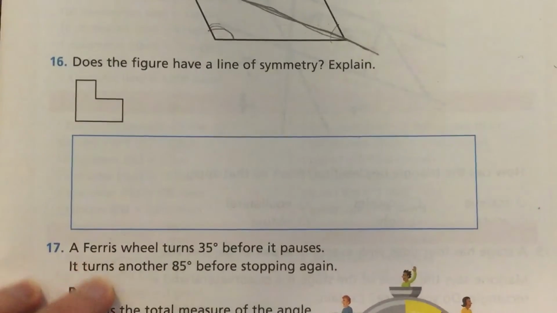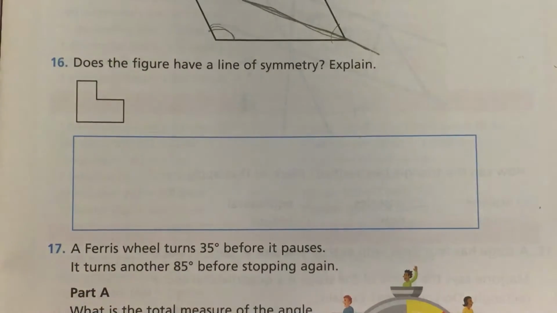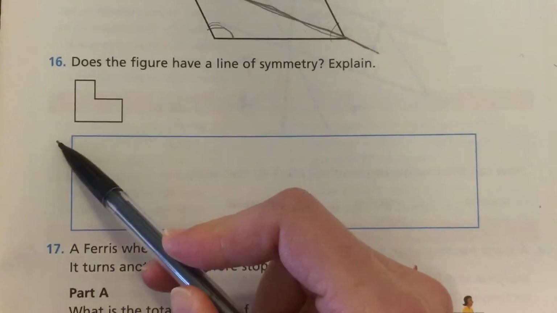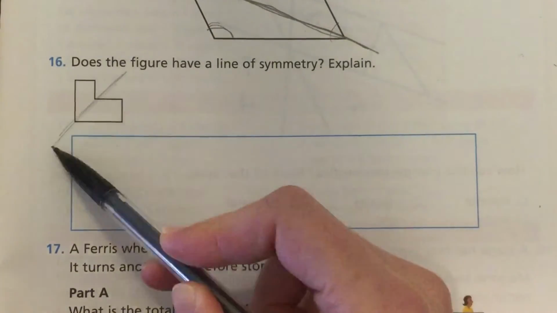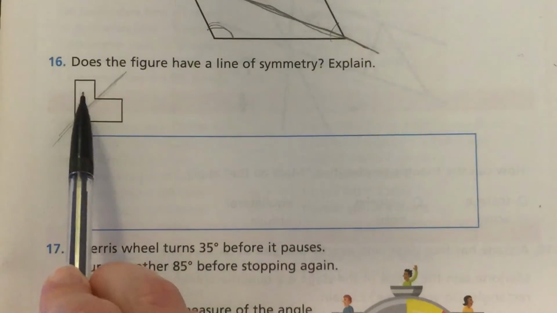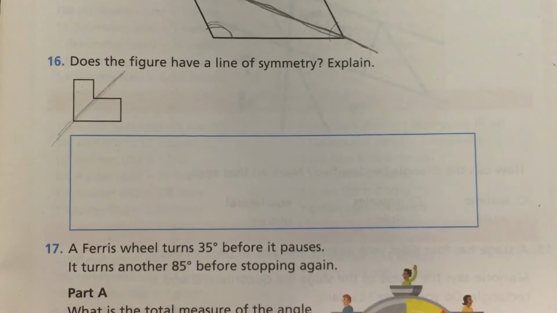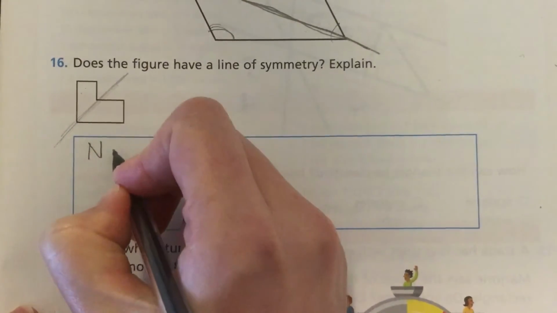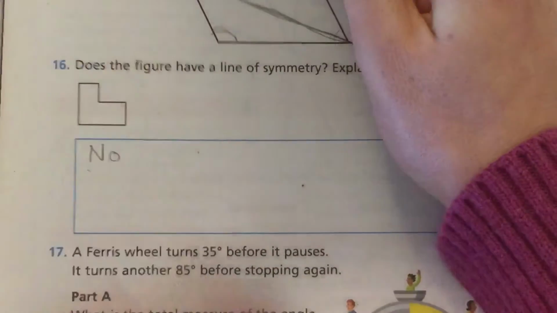Okay, number 16, does the figure have a line of symmetry? Explain. Oh, I remember this one from last year. A lot of the fourth graders got it wrong because they thought if you would draw a line there, that folding this on top, they would match. What do you guys think? Do you think it would match? No, it doesn't. It does not have a line of symmetry, so I better erase that line, right? So I don't confuse myself.